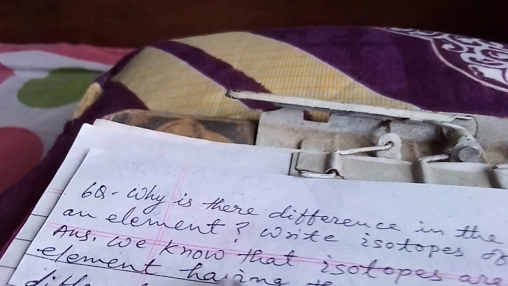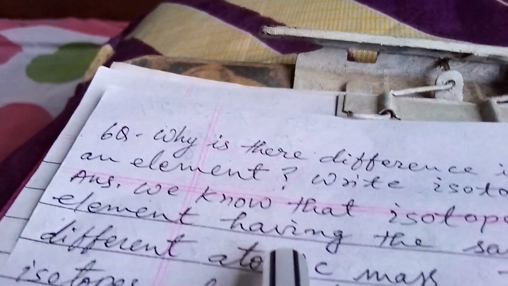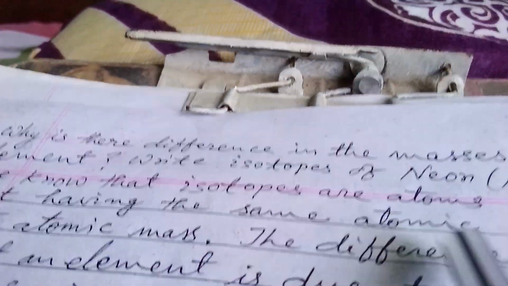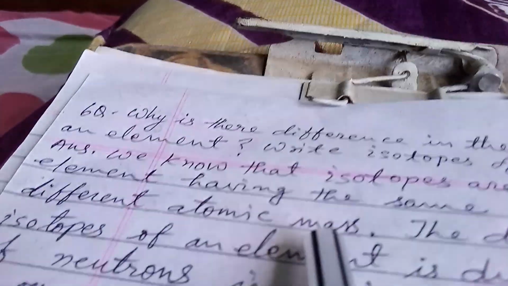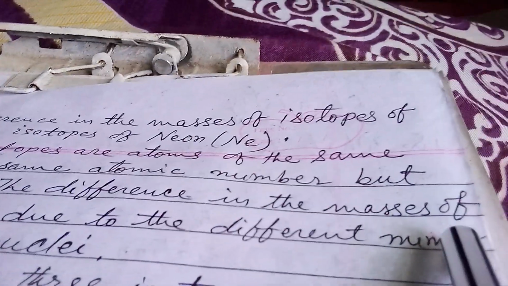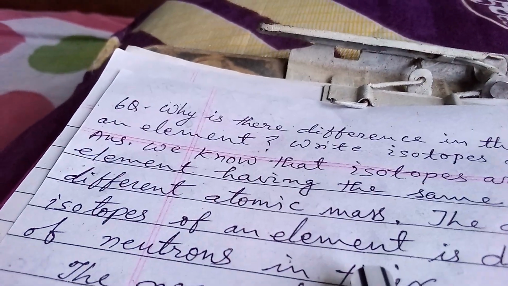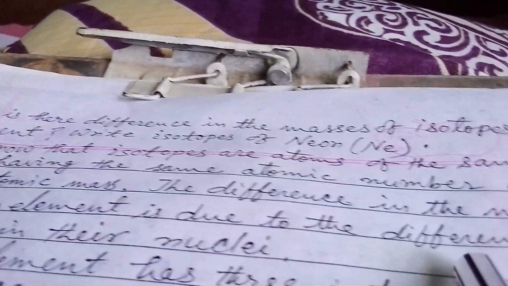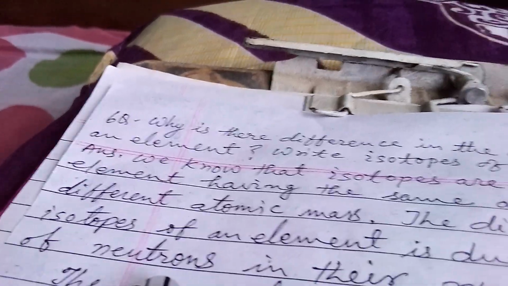The answer is, we know that isotopes are atoms of the same element having the same atomic number but different atomic mass. The difference in the masses of isotopes of an element is due to the different number of neutrons in their nuclei.